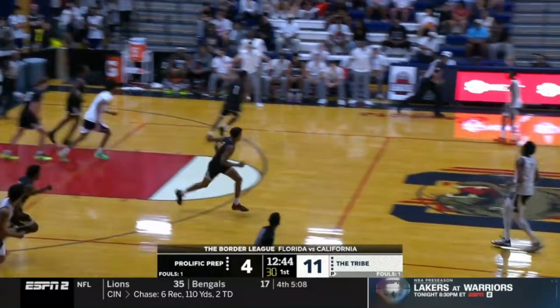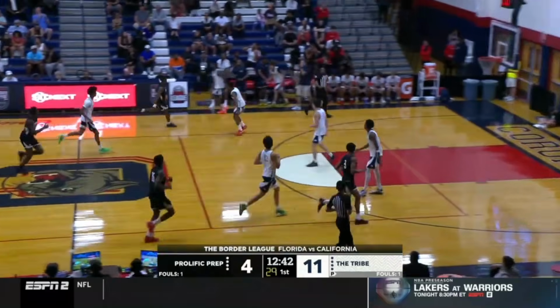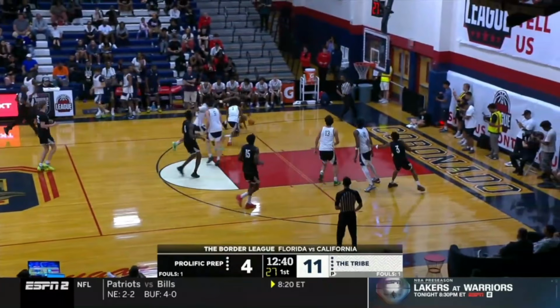Once again, Nas moving in transition. This is how you create uncomfortable positions for the defense. He attacks before they're set, and now he's drawn two. Who should he pass it to?